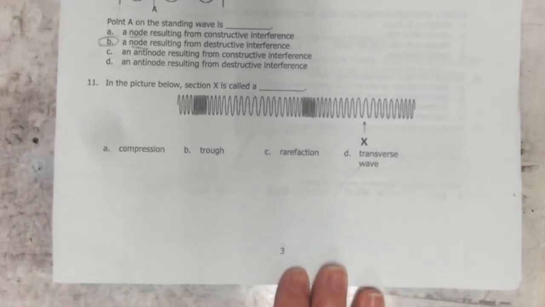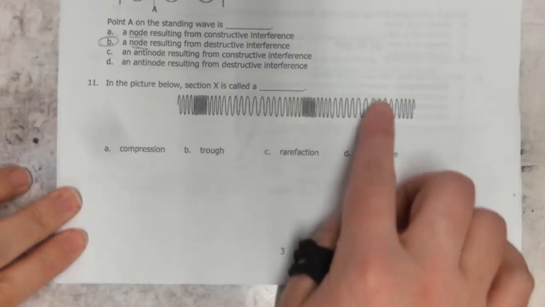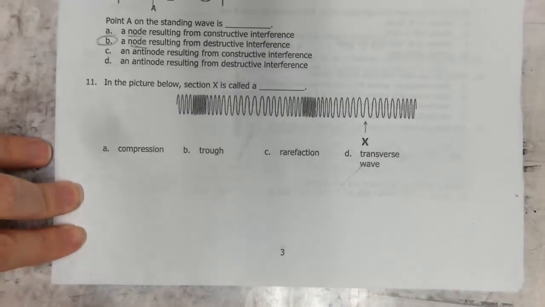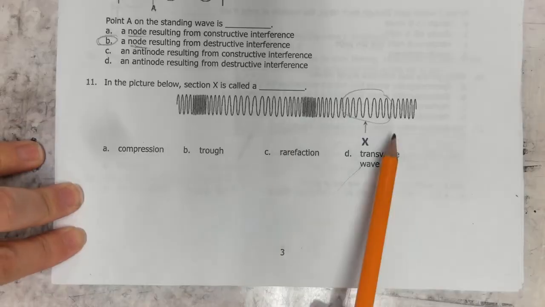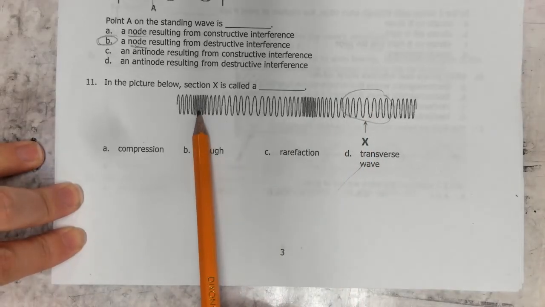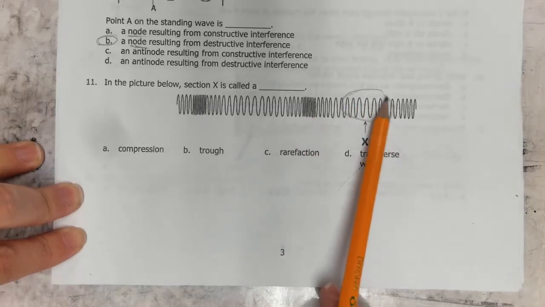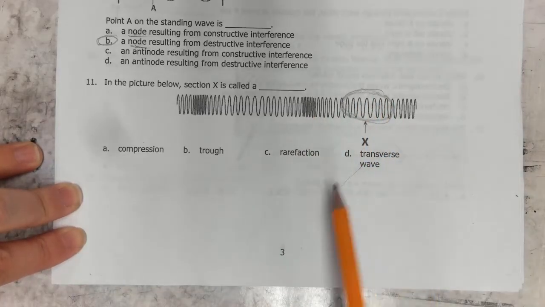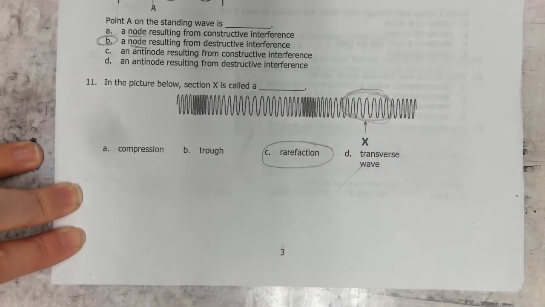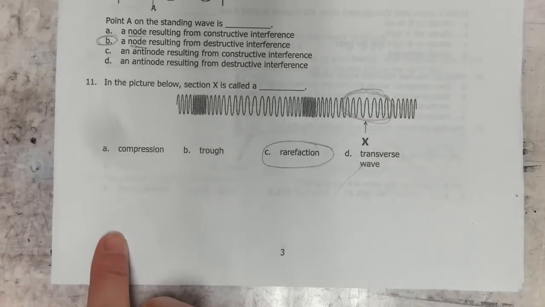Number 11 says in the picture below, section X is called a blank. Section X is this portion right here where it's all spread out. In a longitudinal wave, you have areas of compression, which would be this or this if those were labeled. And then you have these areas where you have minimum density, and they are called rarefactions. And so the answer to number 11 should have been C.